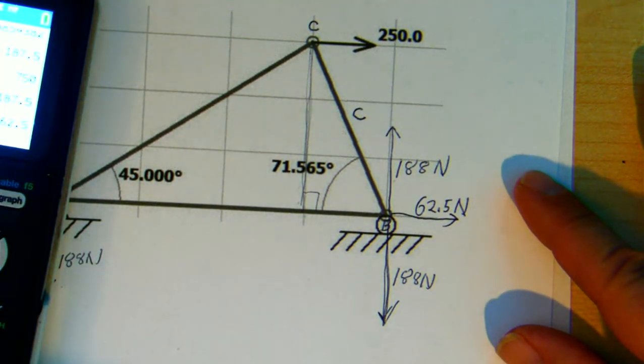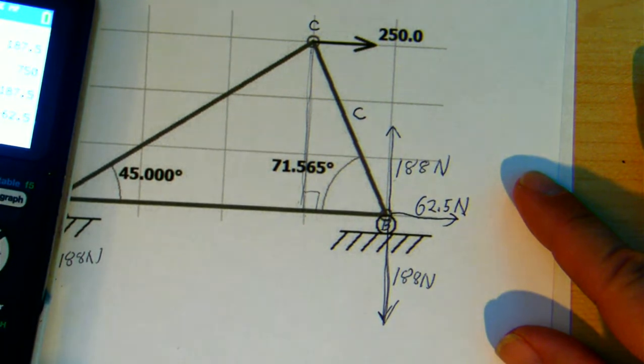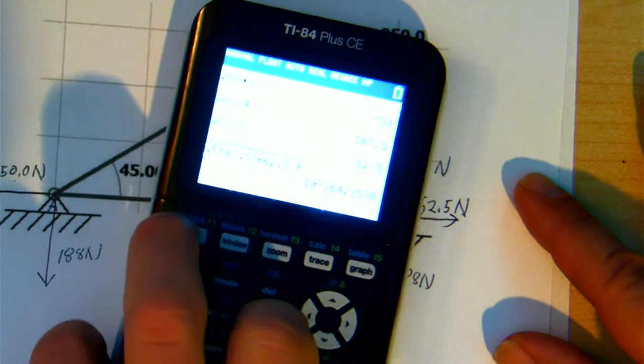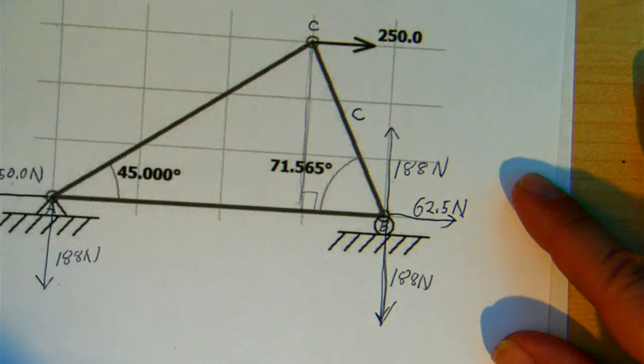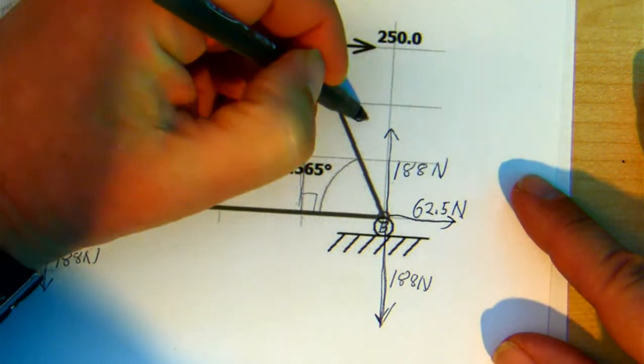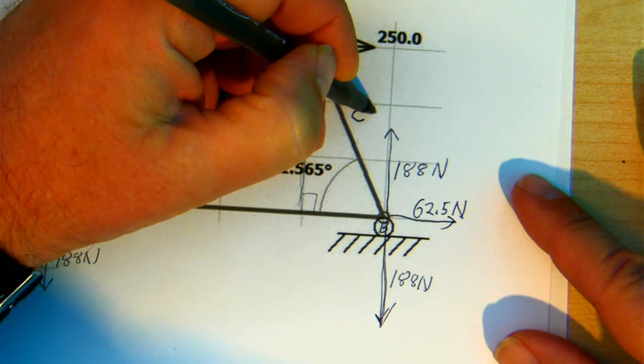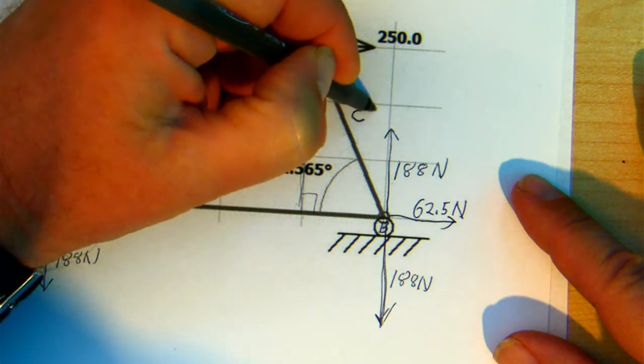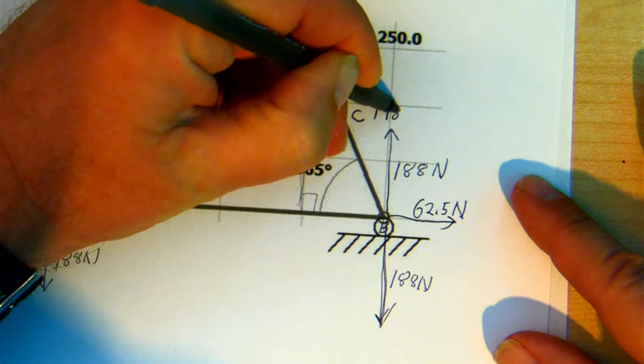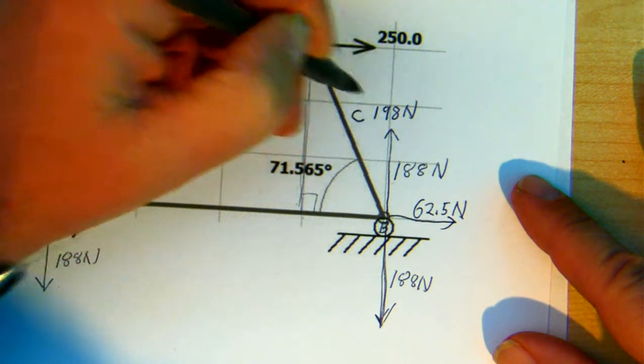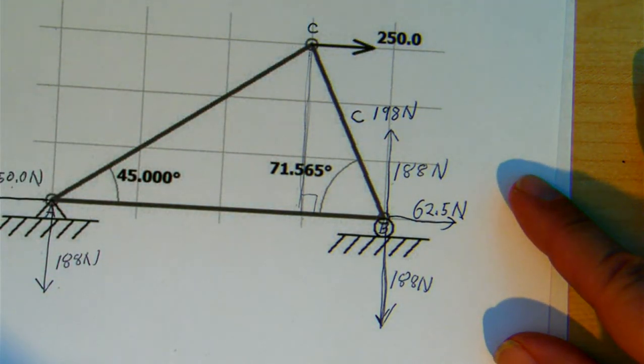So let's do that while it's convenient. 187.5 squared plus 62.5 squared, enter square root, worked out to be 198 newtons. Or if you like, 197.64235338 rounded to 3 sig figs. 198 newtons of compression. That's member BC.